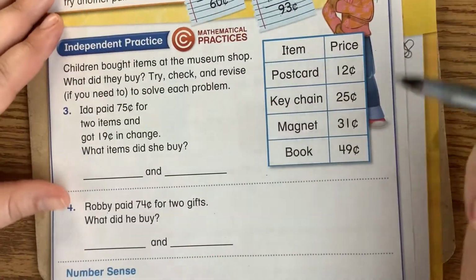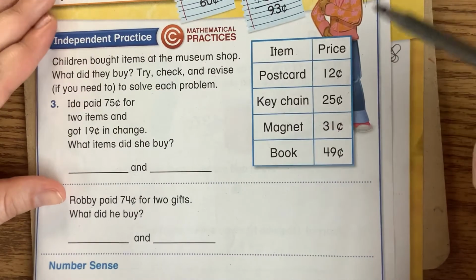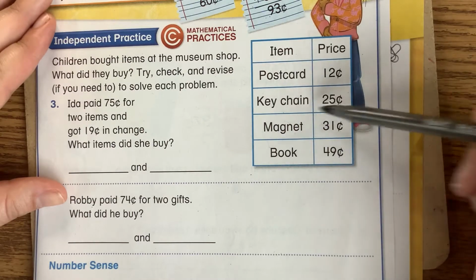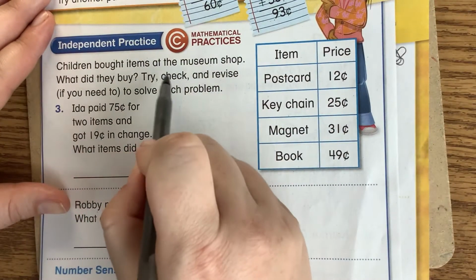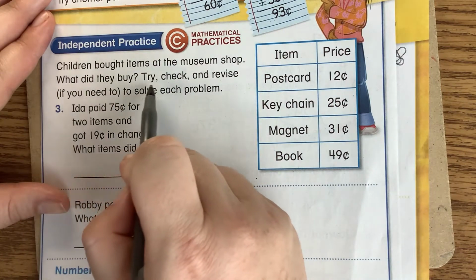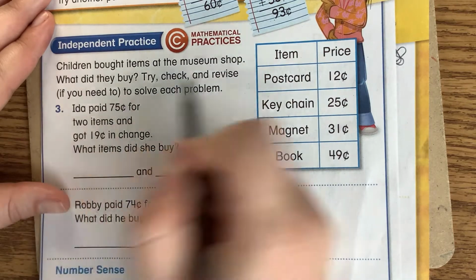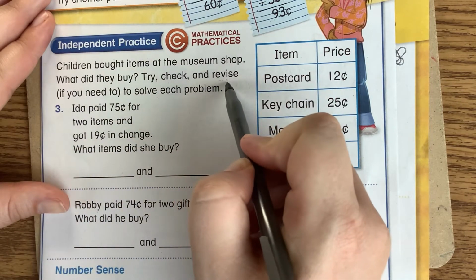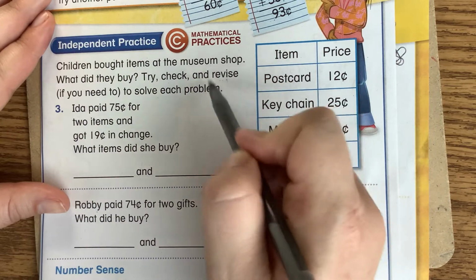Independent practice. Okay, so let me talk you through this, and I'm going to have you guys do some of this on your own. So here's a new list. There's a postcard for 12 cents, keychain for 25, magnet for 31, book for 49. Children bought items at the museum shop. What did they buy? Try, check, and revise if you need to solve each problem. If you need to is like you revise that only if it's wrong. If it's right, you obviously don't need to revise because revise means to like do it again, fix it.